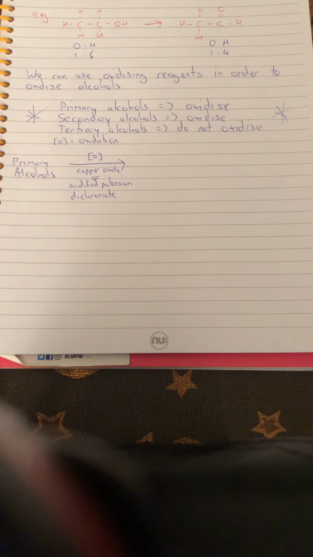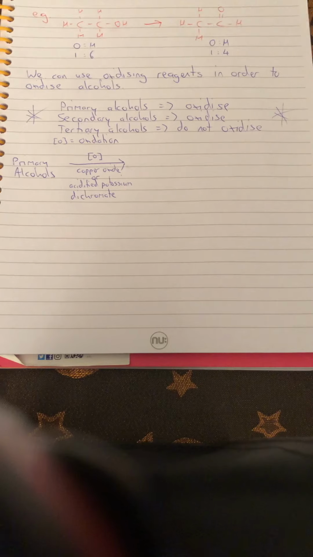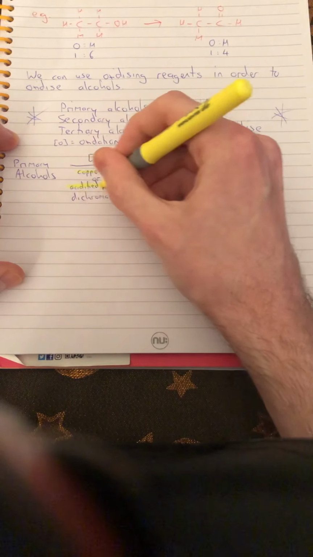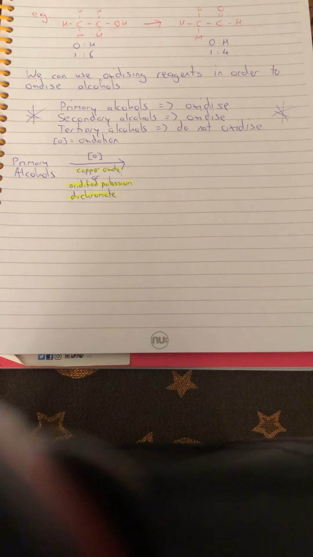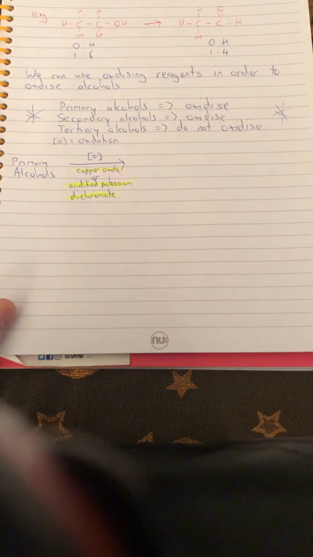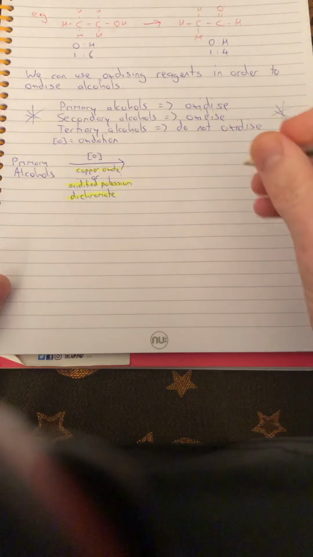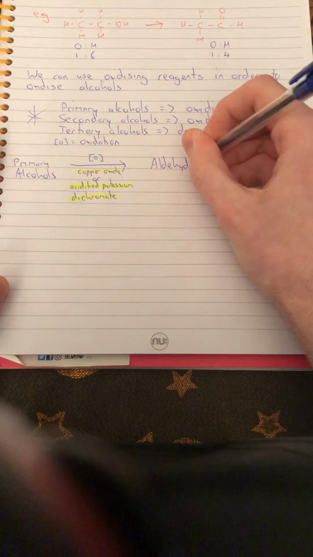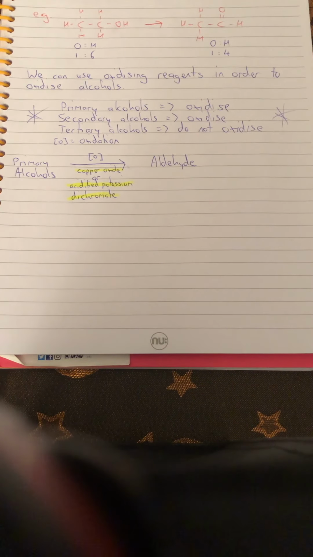So that's our two oxidizing agents. If we oxidize a primary alcohol, that goes to an aldehyde. You need to know that if it's a primary alcohol, it oxidizes to an aldehyde.